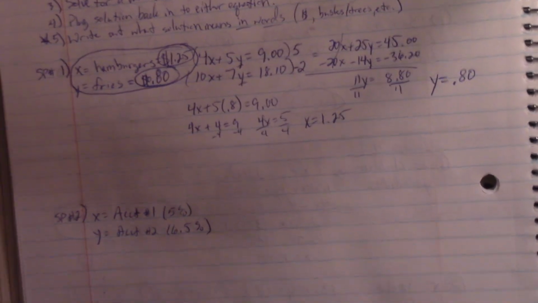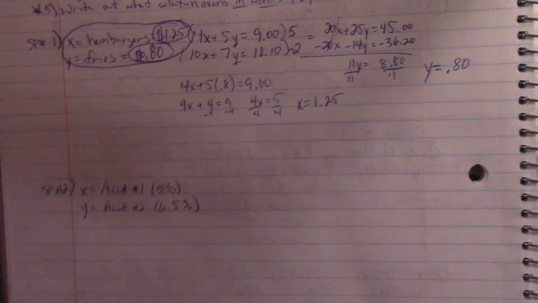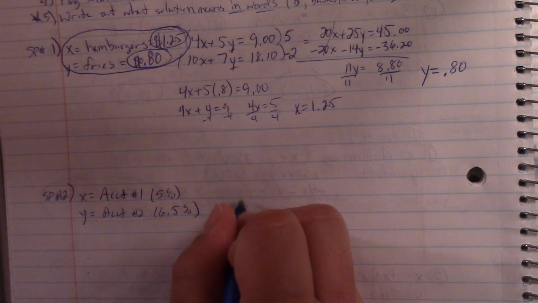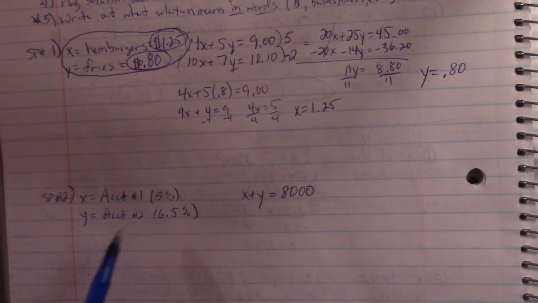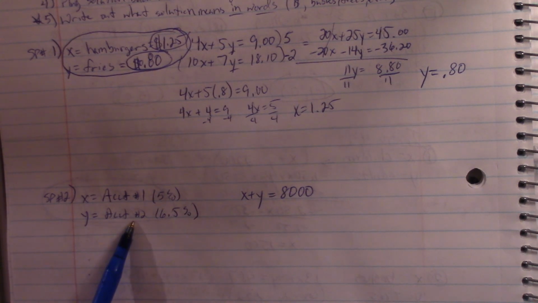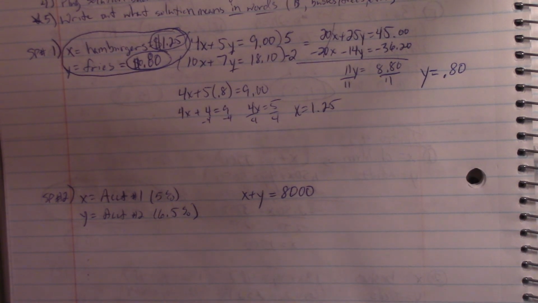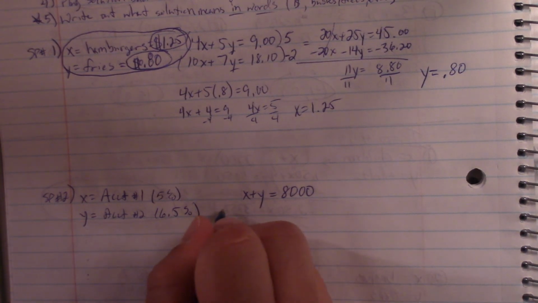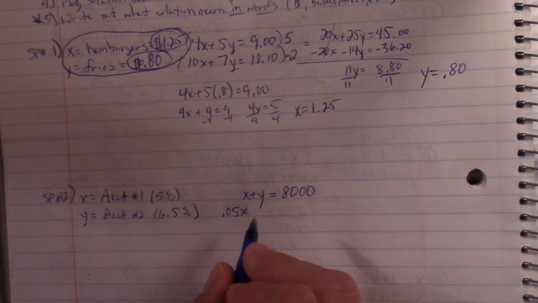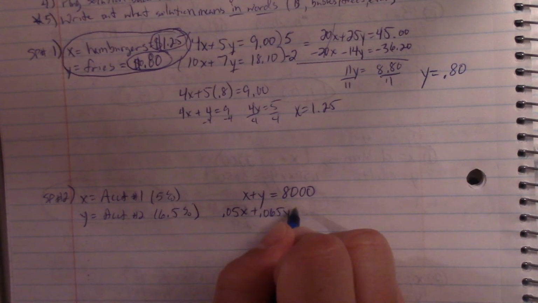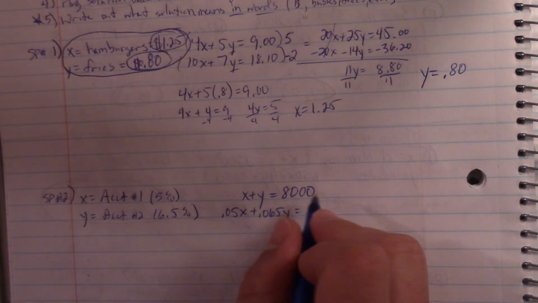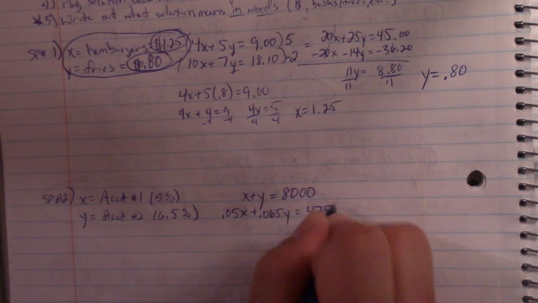Addie has a total of $8,000. So I know right away that x plus y has to equal $8,000, right? The amount in account 1 and the amount in account 2 should add up to $8,000. I also know that 5% as a decimal is 0.05 in the first account, 0.065 in the second account, and that is a total of, it says she earned $475.